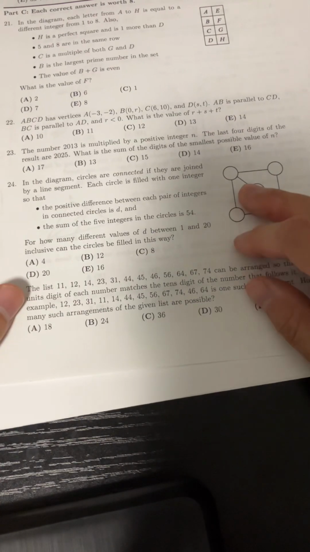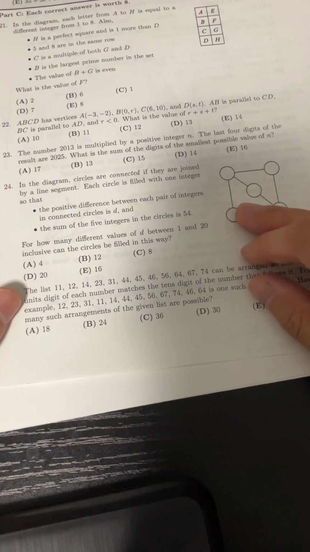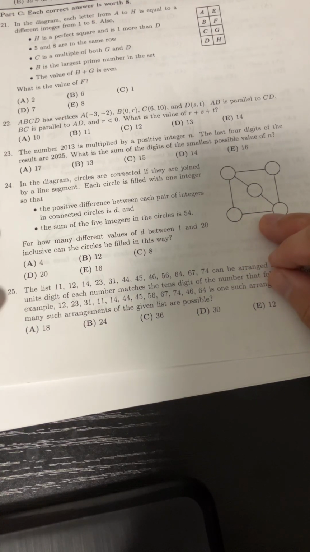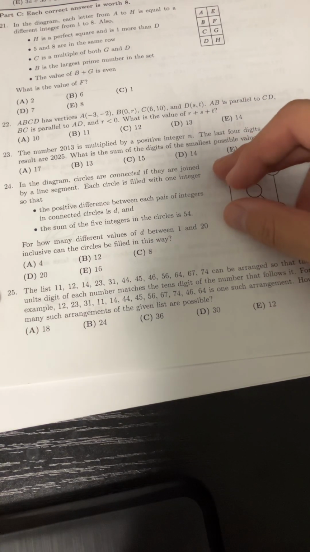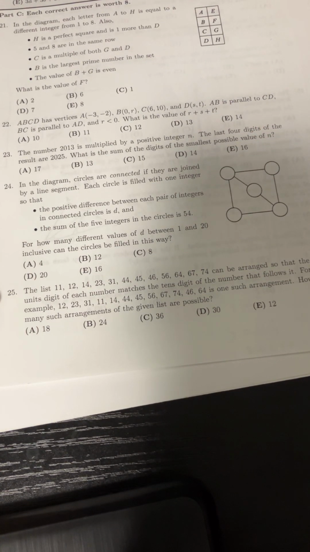In this diagram, circles are connected if they are joined by a line segment. So it's a visualization thing. And each circle is filled with one integer, so that the positive difference between each pair of integers in connected circles is D. So that is to say the difference between any two neighboring numbers should be D, okay?